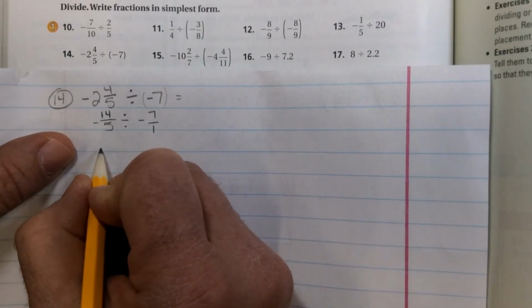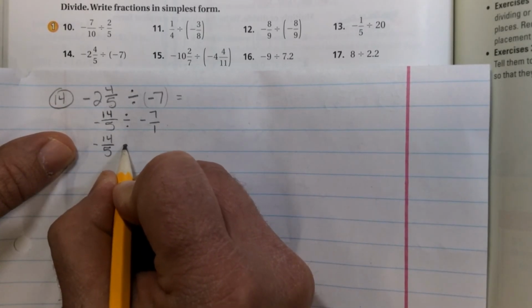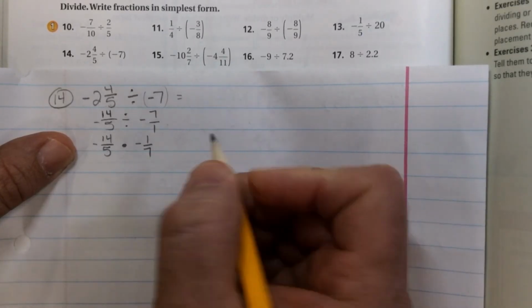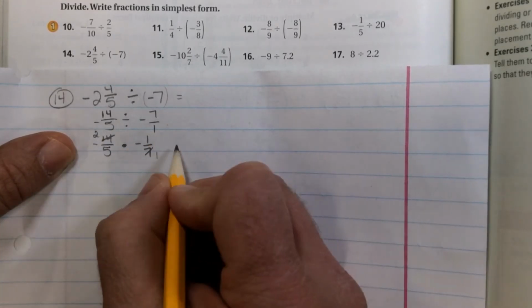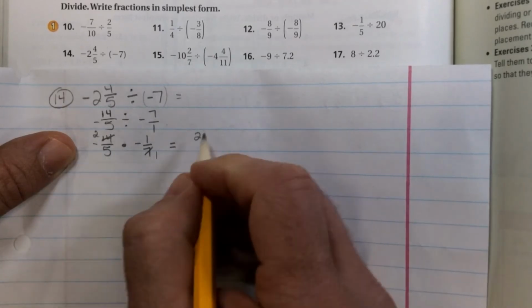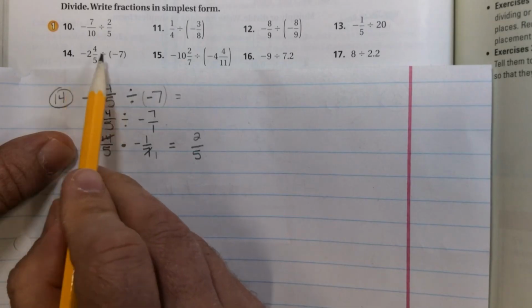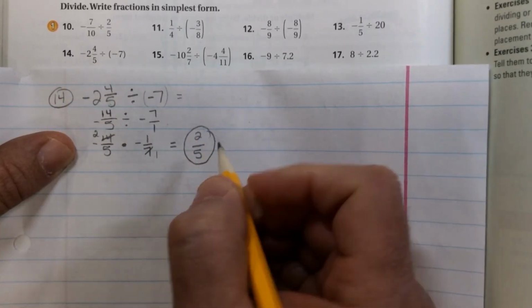Keep the first fraction, so negative 14 over 5, turn it into multiplication, invert the second fraction, negative 1 over 7. 7 goes into 7 once, 7 goes into 14 twice. 2 times 1 is 2, 5 times 1 is 5. And same sign, so my answer is positive 2/5 for number 14.